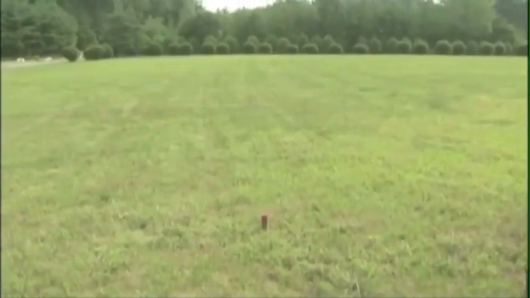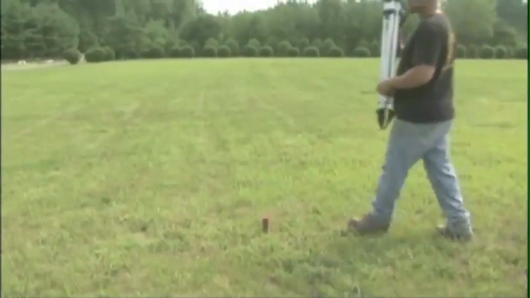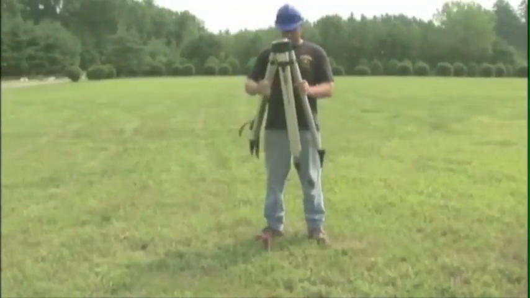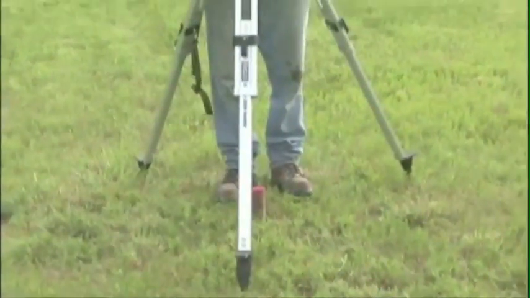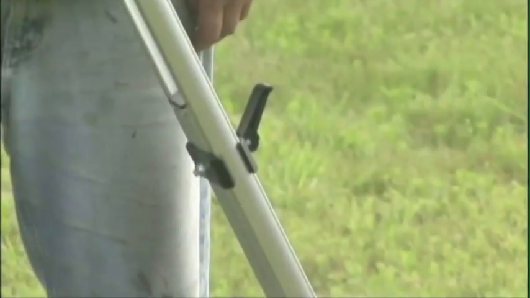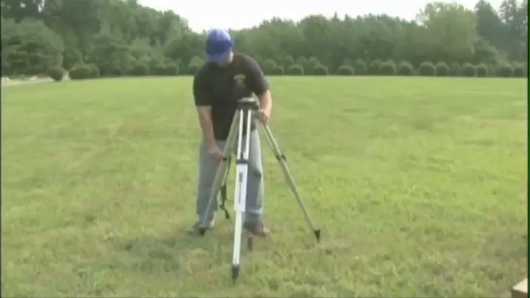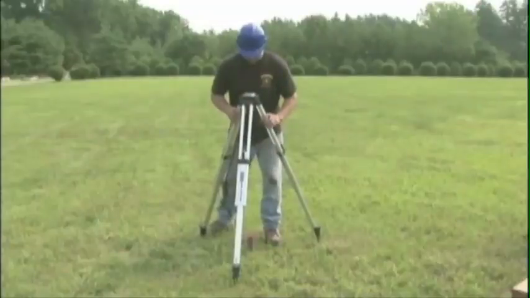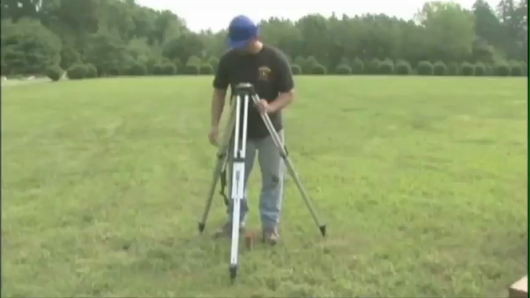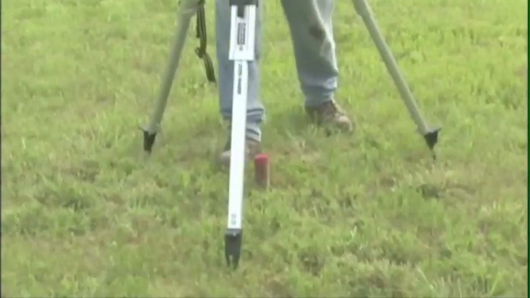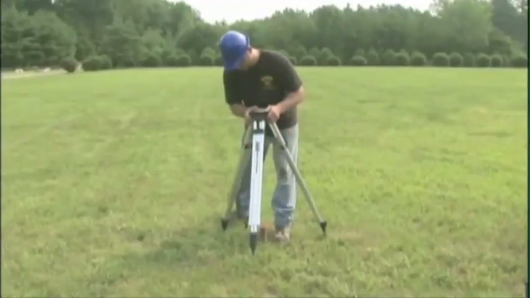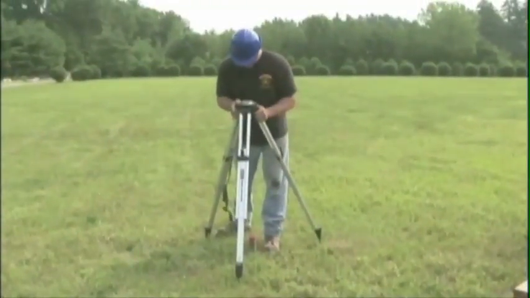To set up a transit over an established reference point, first locate the point and then set the tripod over the point with the legs about 3 feet apart. Check to see that the top of the transit is placed directly over the point and secure the legs adjustment screws. Setting the tripod legs can be tricky, especially on uneven terrain. But this is a critical step. Take your time and set the tripod carefully. The distance for spreading the tripod legs will vary depending on the height of the person using the instrument.